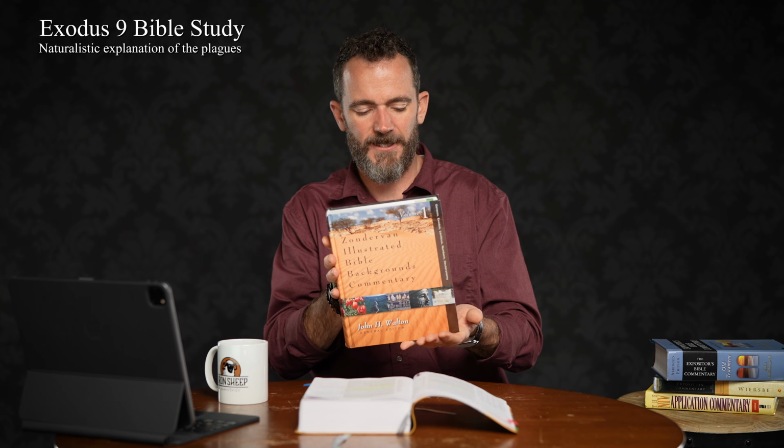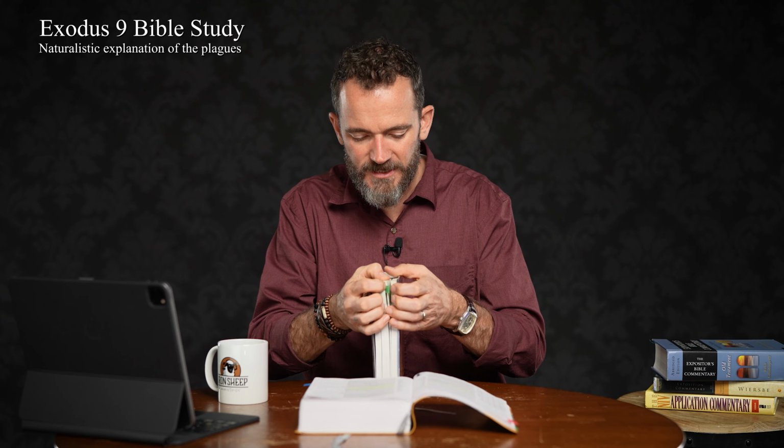tangent here and read. This is the Zondervan Illustrated Bible Backgrounds Commentary, Volume 1, which covers Genesis through Deuteronomy, the Pentateuch. And it has actually an interesting article here that I'm just going to read briefly. In the 1950s, Greta Hort gave the most detailed explanation of the theory that the plagues described in Exodus could have occurred naturally within Egypt, given the right conditions. In a sense, they were a natural disaster.